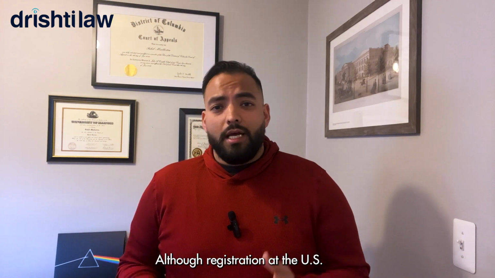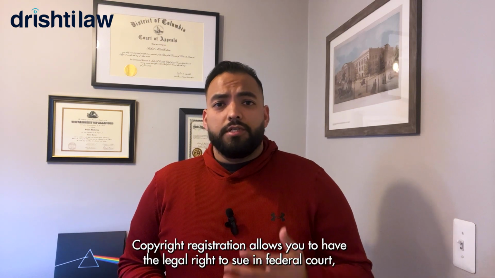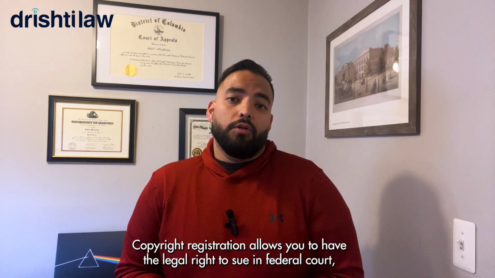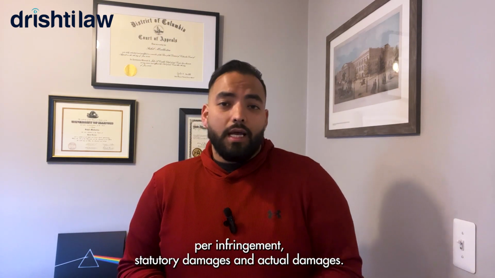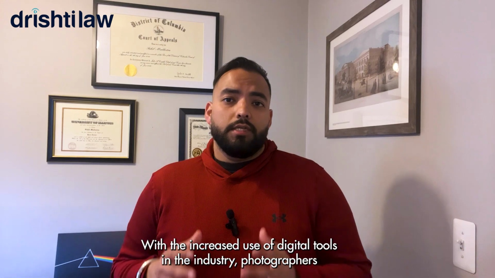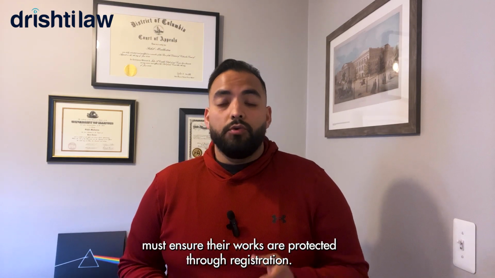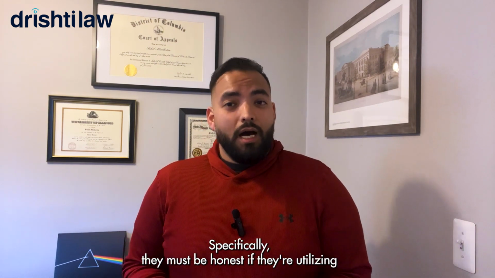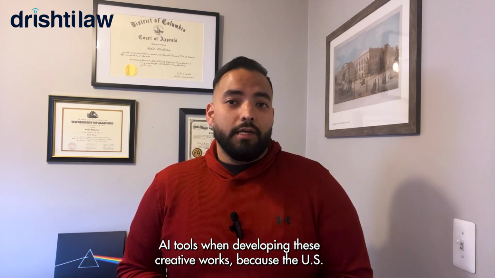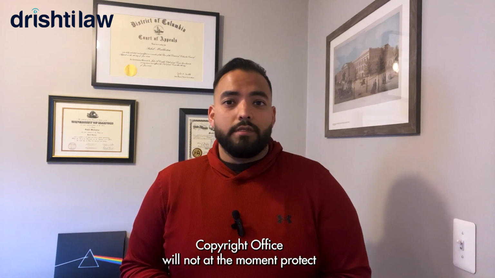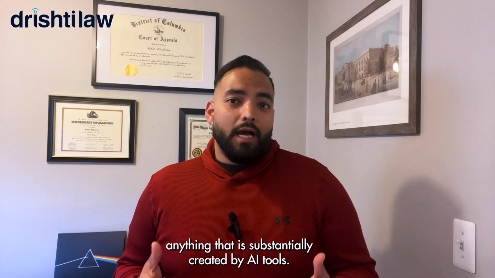Although registration at the US Copyright Office is not required, it is recommended. Copyright registration gives you the legal right to sue in federal court, where you can collect damages per infringement, statutory damages, and actual damages. With the increased use of digital tools in the industry, photographers must ensure their works are protected through registration. Specifically, they must be honest if they're utilizing AI tools when developing these creative works, because the US Copyright Office will not at the moment protect anything that is substantially created by AI tools.